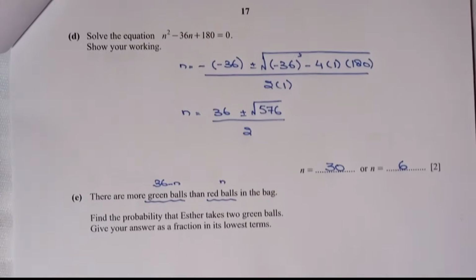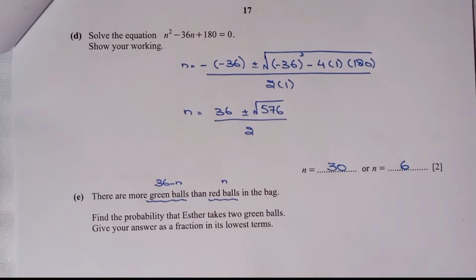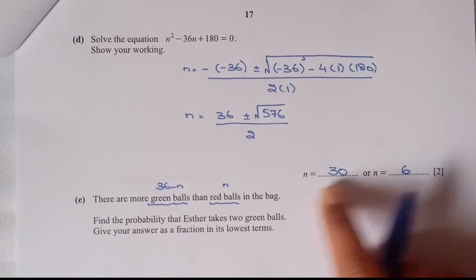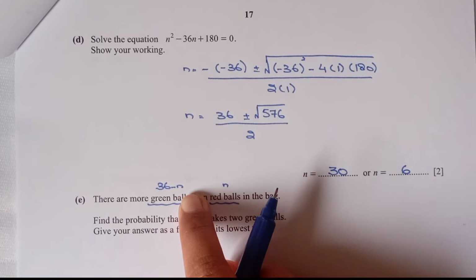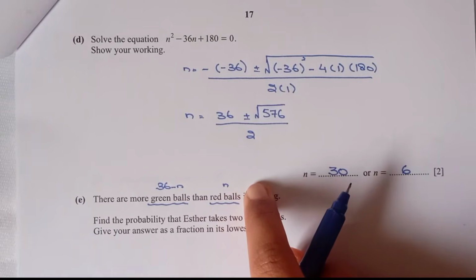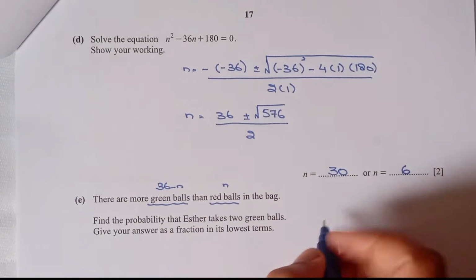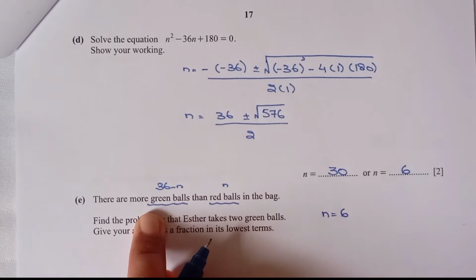And there are more green balls than red balls, right? So green are more. If we select n equal to 30, the red would be 30 and the green would be 36 minus 30, which is 6. So red would be more than green. So n must be equal to 6. For n equal to 6, the red balls would be 6 and the green balls would be 30.